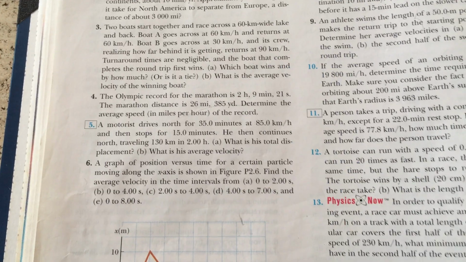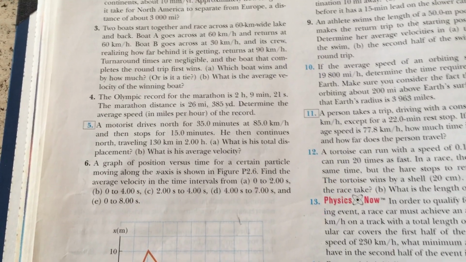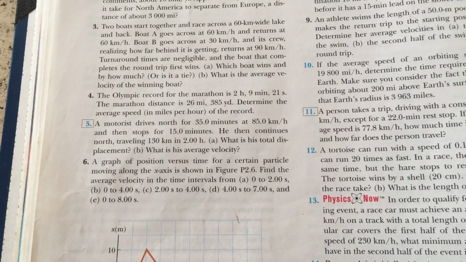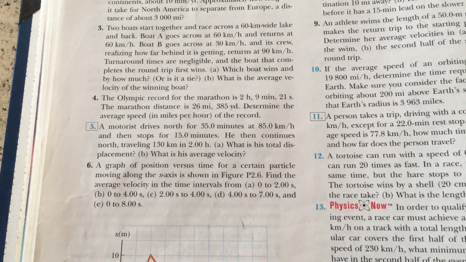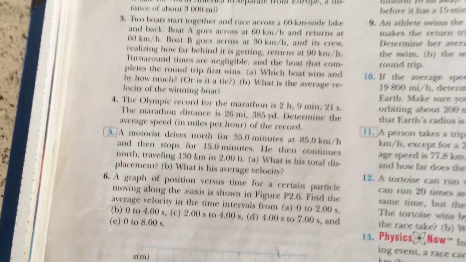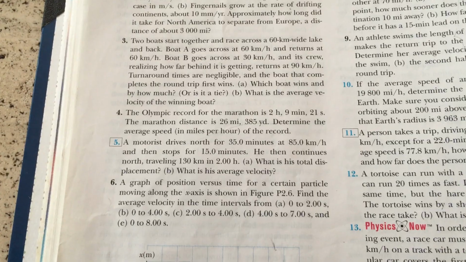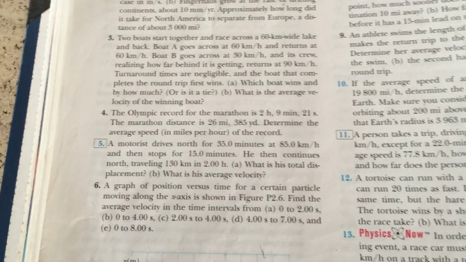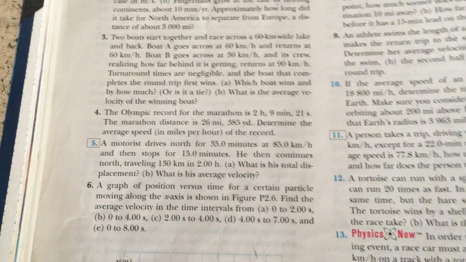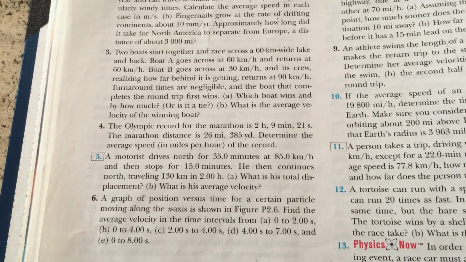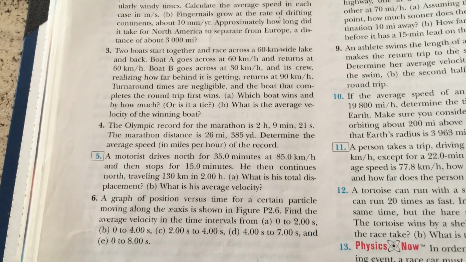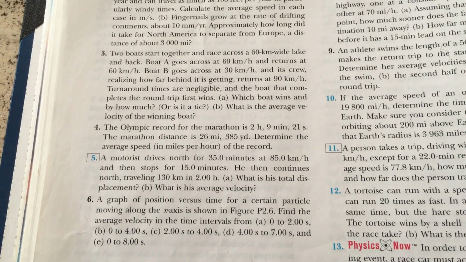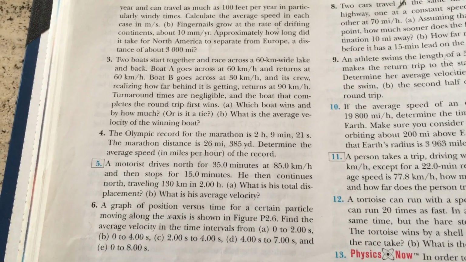Then he stops for 15 minutes for gas, food, whatever you want to say, which means he travels 0 kilometers, which is the distance 0, and then the speed is also 0. He then continues north, traveling 130 kilometers in 2 hours, which means that he traveled 130 kilometers in distance, not speed, within those 2 hours. So how do we find the speed that he traveled?